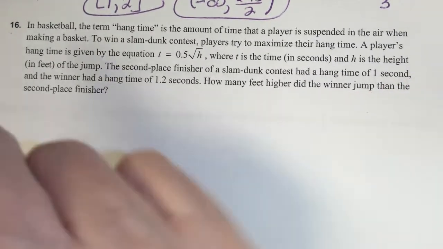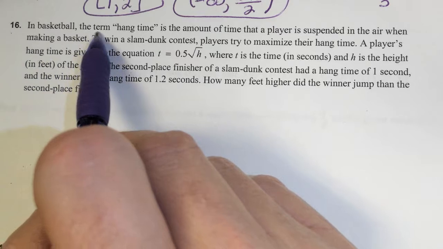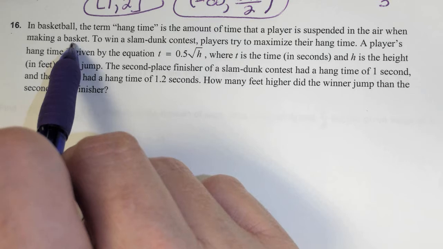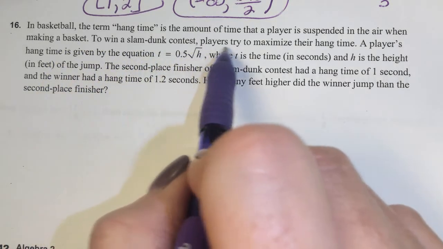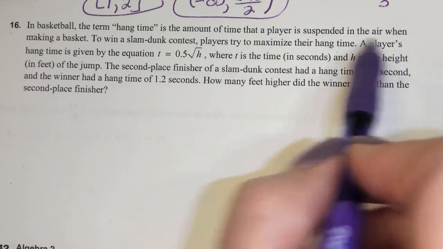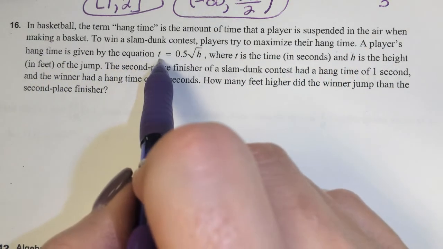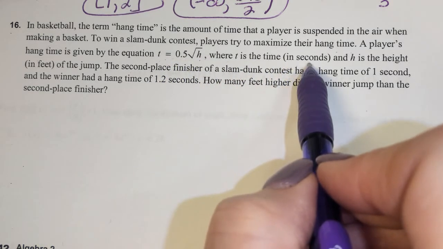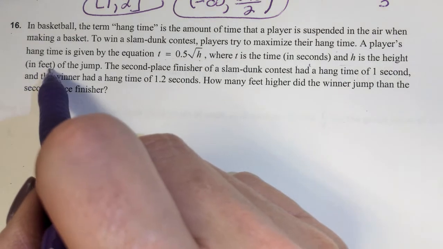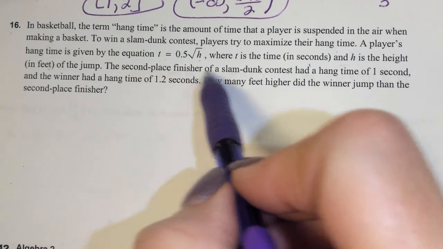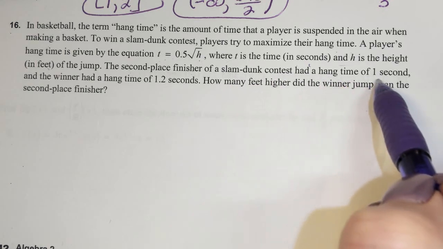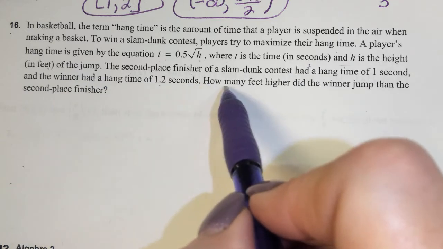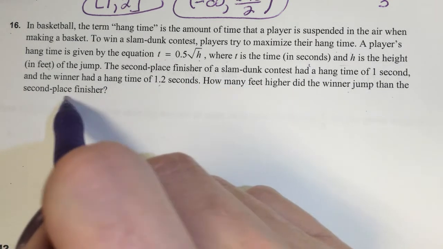All right, last one. This is kind of an interesting problem. In basketball, the term hang time is the amount of time that a player is suspended in the air when making a basket. To win a slam dunk contest, players try to maximize their hang time. A player's hang time is given by the equation T equals 0.5 radical h, where T is the time in seconds and h is the height in feet of the jump. The second place finisher of a slam dunk contest had a hang time of 1 second, and the winner had a hang time of 1.2 seconds. How many feet higher did the winner jump than the second place finisher?